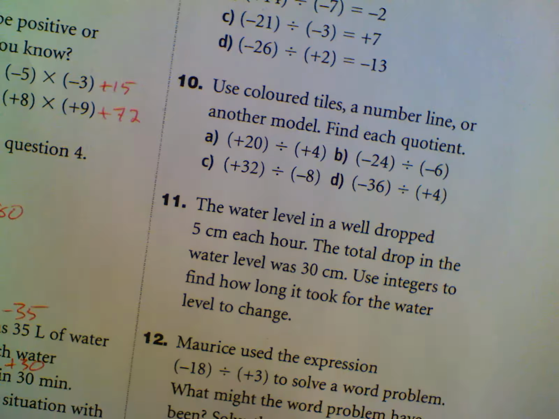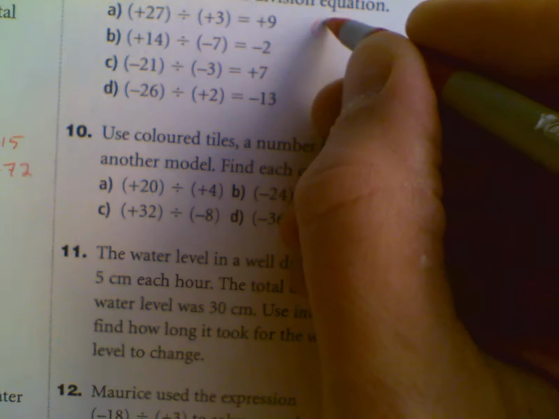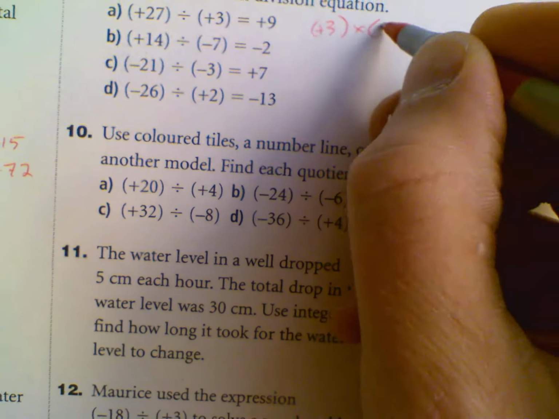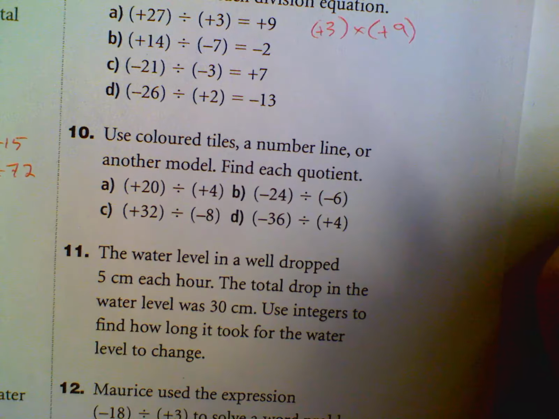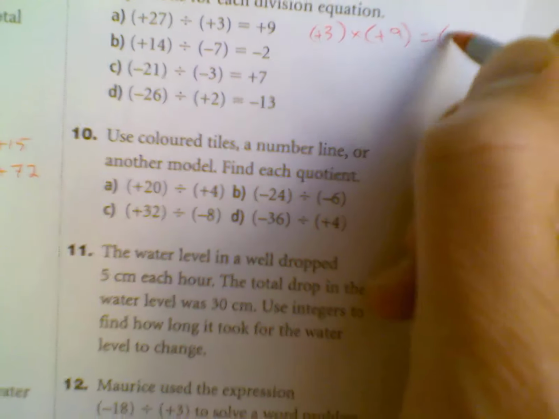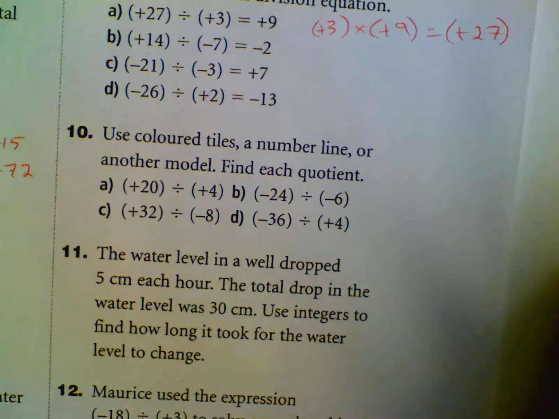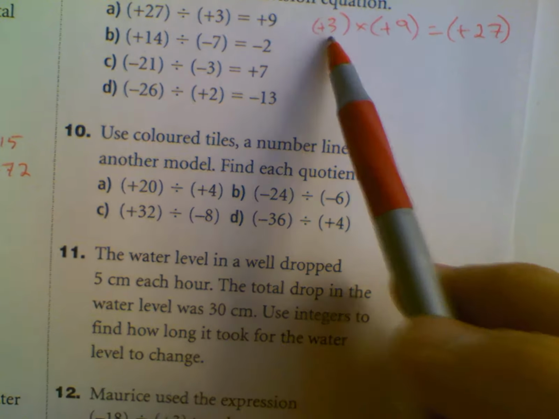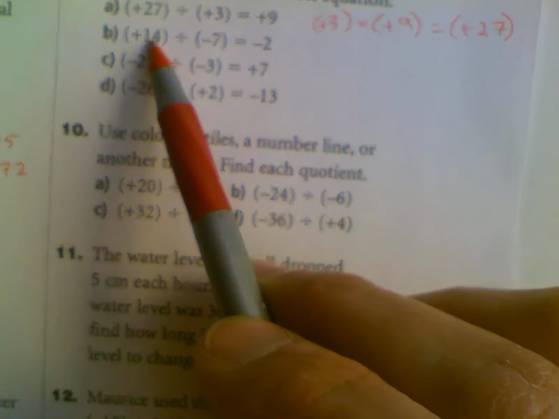Well, how can I inverse that? Positive 3 times positive 9 equals positive 27. 27 divided by 3 is 9. 3 times 9 is 27.